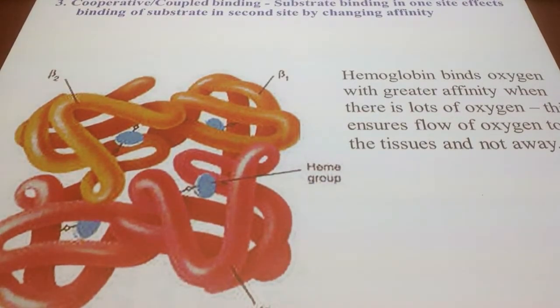So, cooperative or coupled binding, meaning that binding to one site affects another. Hemoglobin, you must have heard the story somewhere else, has 4 binding sites for oxygen. Let's just look at oxygen first. Site 1, site 2, site 3, site 4. Oxygen will not bind to site 4 or site 2 unless site 1 is bound by oxygen. So oxygen binds to site 1 first.